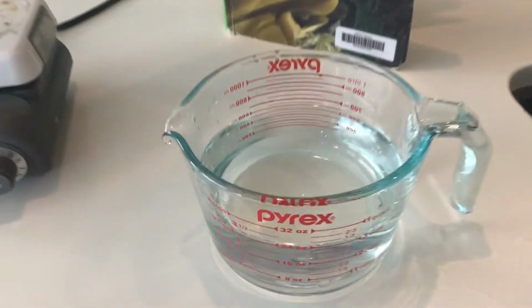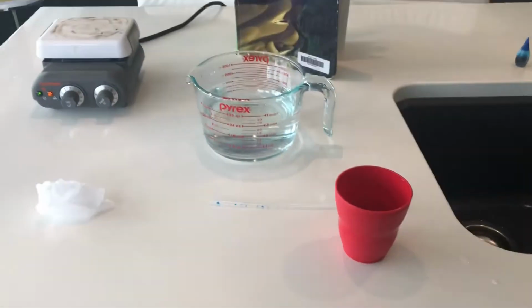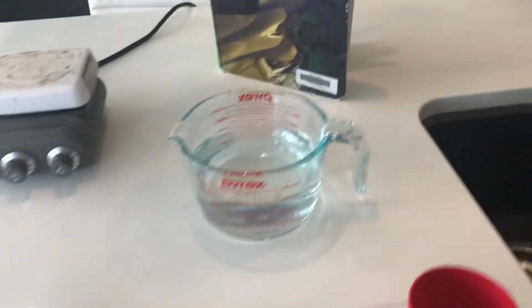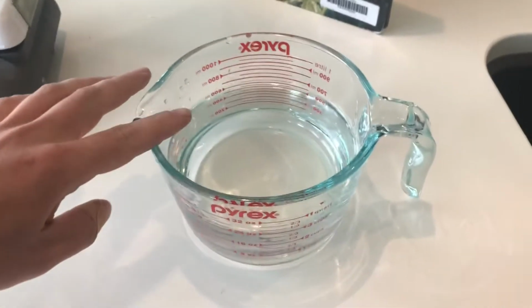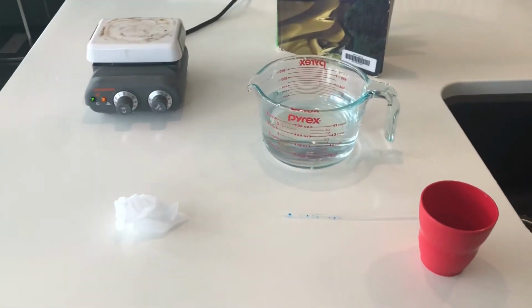So I have a beaker full of water, it's warm water, room temperature I guess. I have a chunk of ice from the freezer. I have a pipette with a little bit of food coloring at the bottom there. So what I'm going to do is take that ice and place it on one side of this beaker. And that's going to simulate like ice or a glacier or just cold water, right?